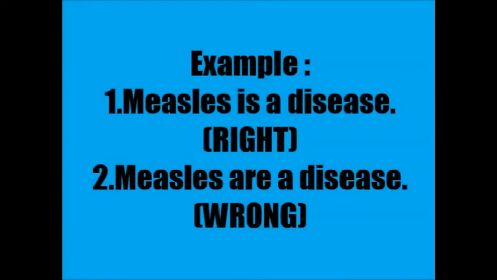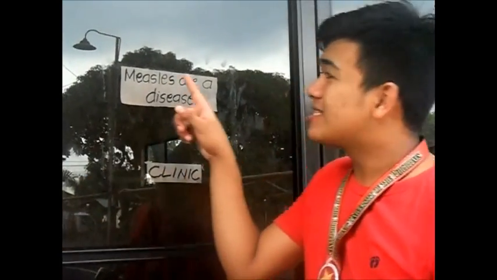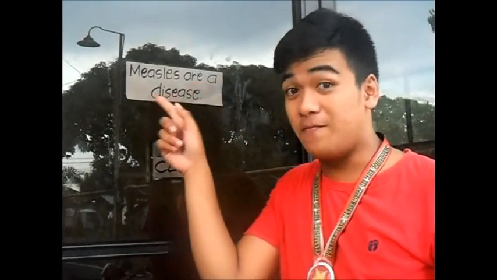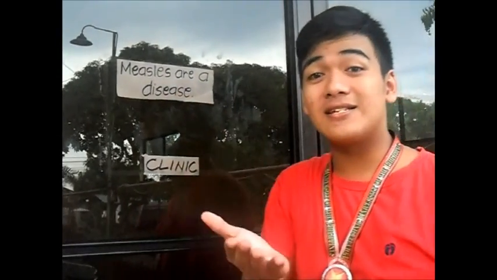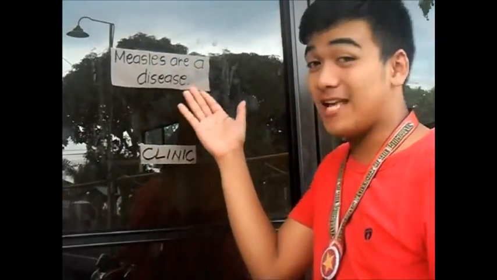For example, in this sentence, we have a noun like measles which is singular, because not all nouns with an s ending are plural, like mathematics, phonetics, and etc. Since measles is singular, we should use the singular verb which is is. So, the correct verb for this is... Very good. Is. So, it should be measles is a disease.